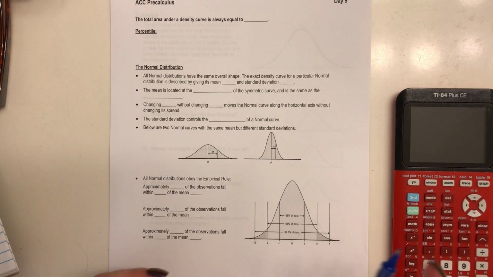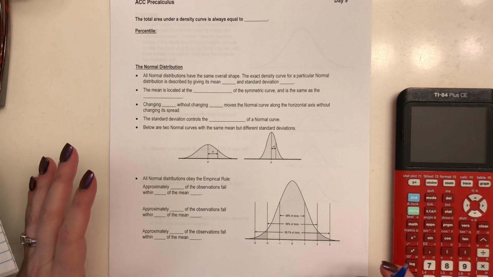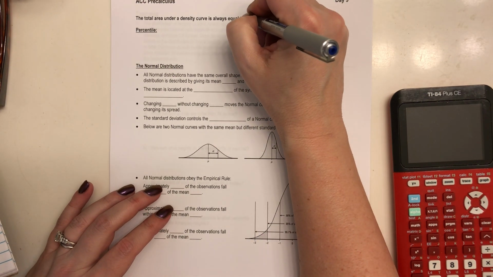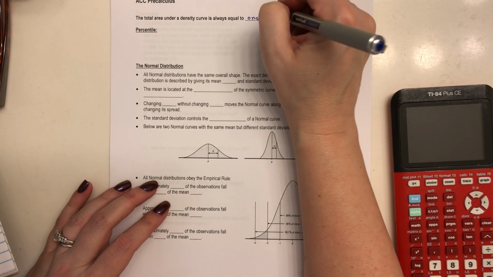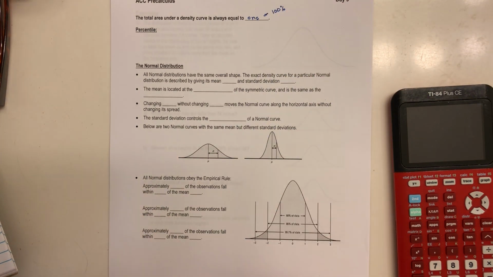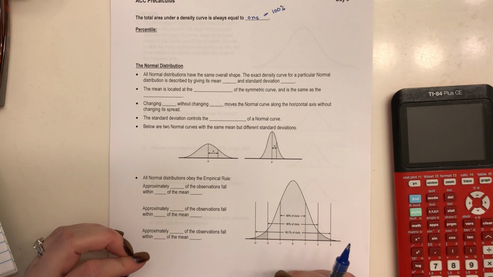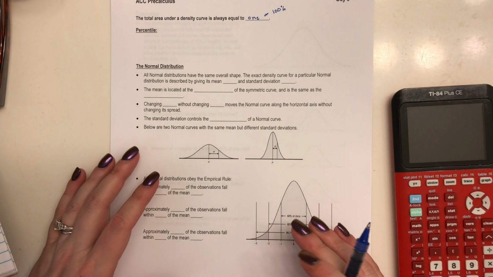First thing we want to do is let's look at some definitions. The first definition we want to look at is the total area under any density curve, and they mean normal curve, is equal to 1. Or 100%. Okay, so either one. Now today we're going to specifically focus on a percentile. So let's look at the definition for that.